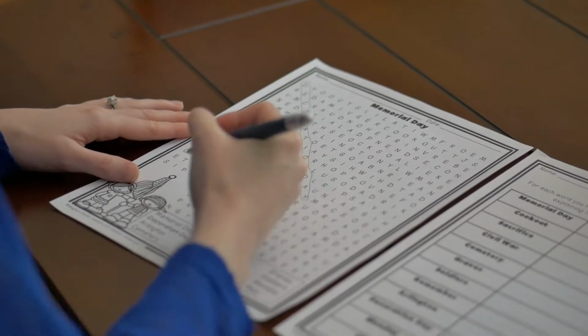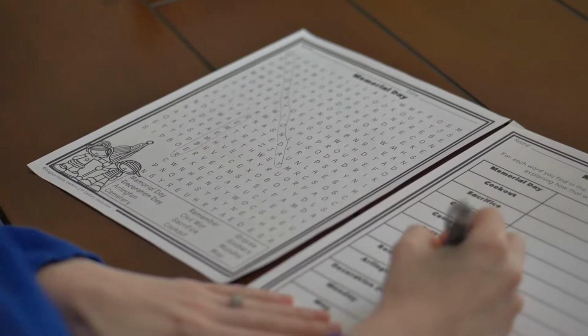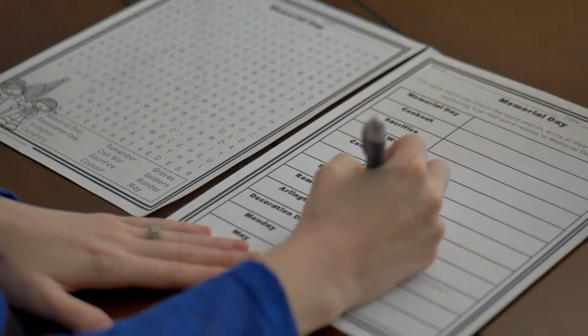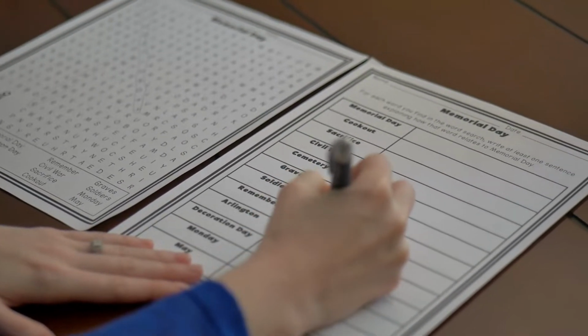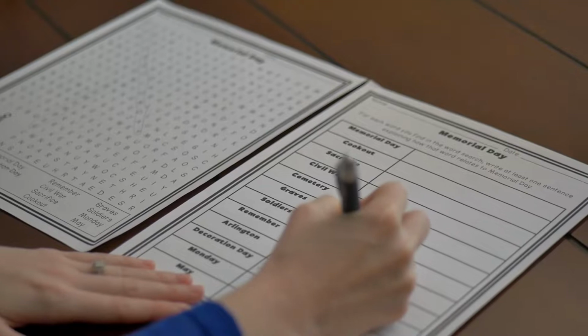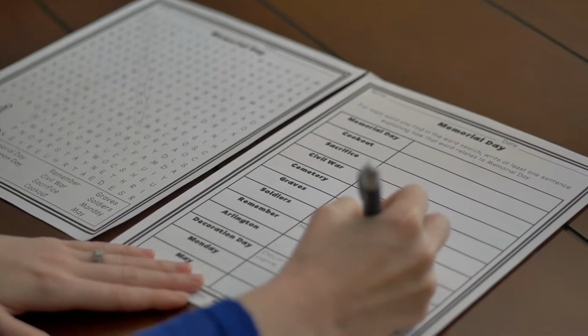As students find each of these terms, they have to create a sentence with the terms that relate to Memorial Day. And then after they've done that, they have to flip the sheet over or open a doc in Google Docs, and they have to use a minimum of 5 of the words to write a Memorial Day story.